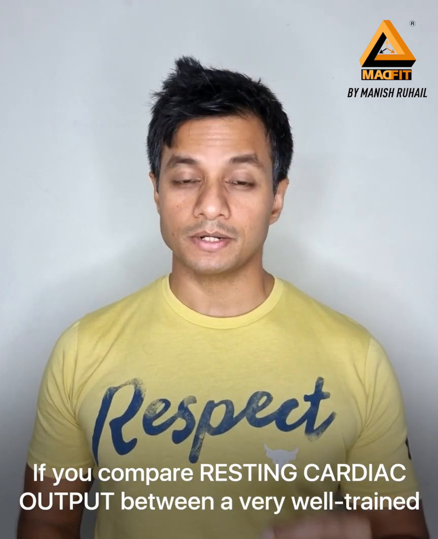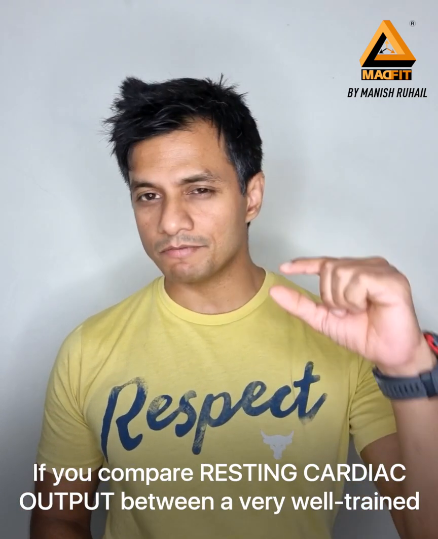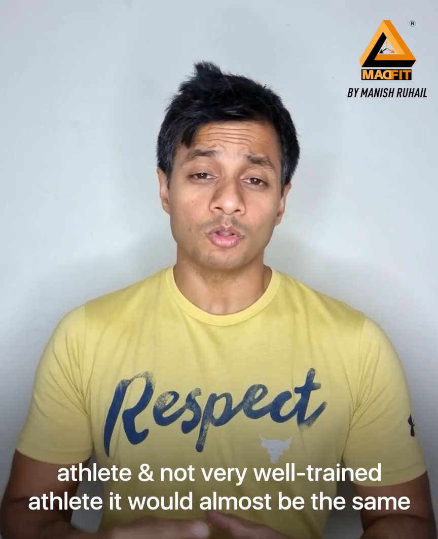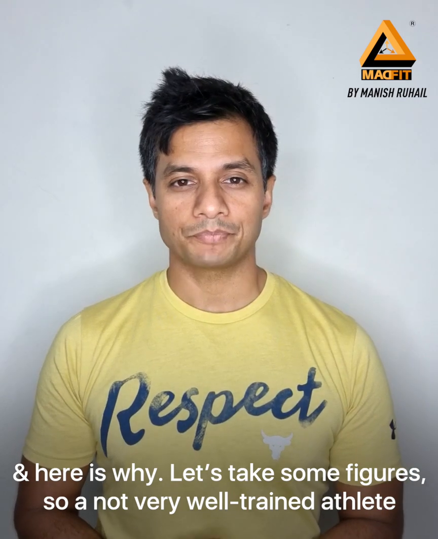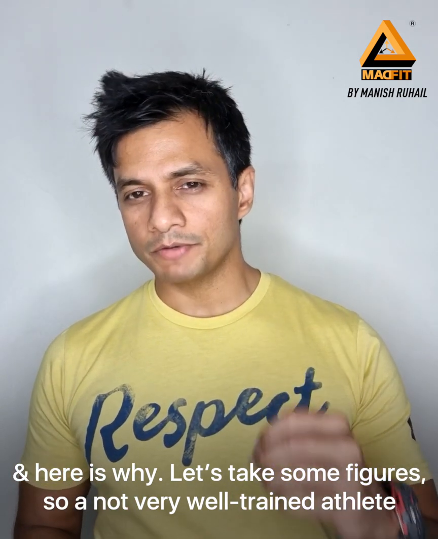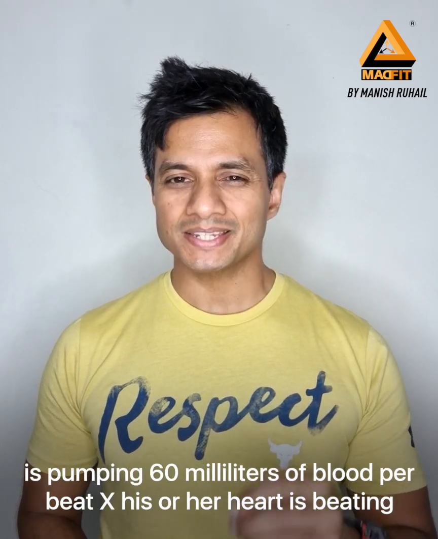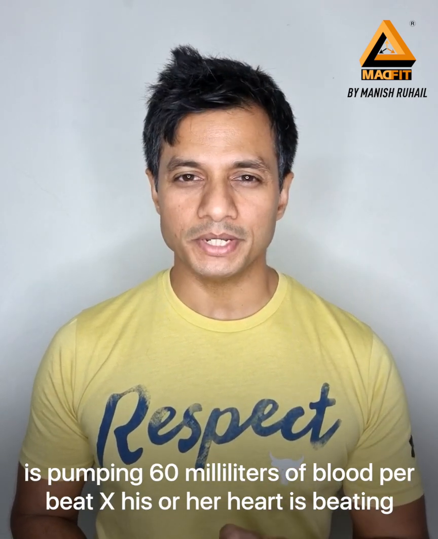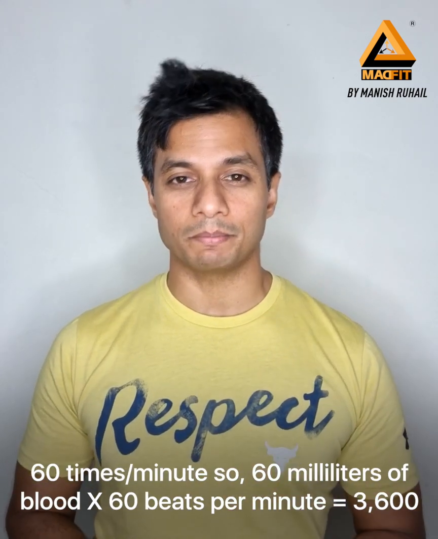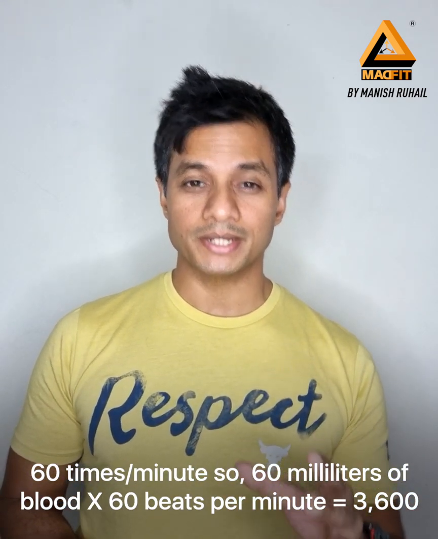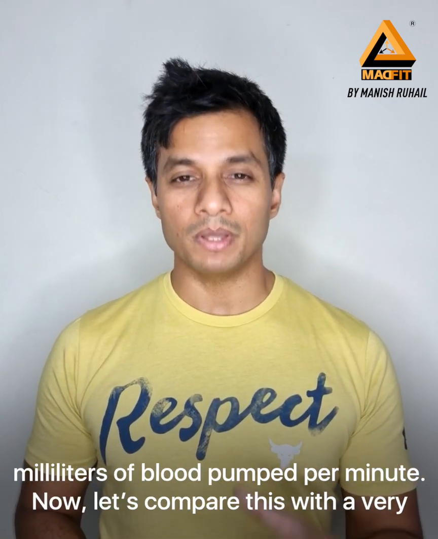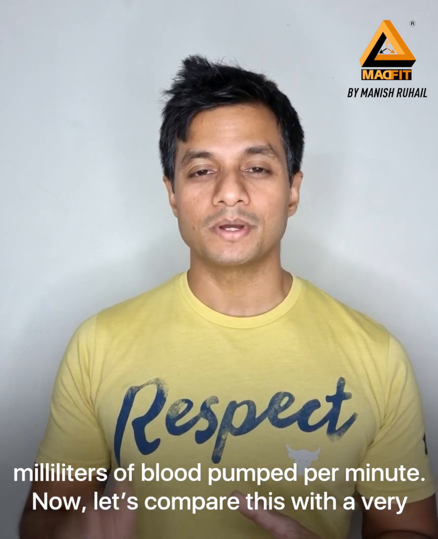If you compare resting cardiac output between a very well-trained athlete and a not very well-trained athlete, it would almost be the same. And here is why. Let's take some figures. A not very well-trained athlete is pumping 60 mils of blood per beat, times his or her heart beating 60 times per minute. So 60 mils of blood times 60 beats per minute equals 3,600 mils of blood pumped per minute.